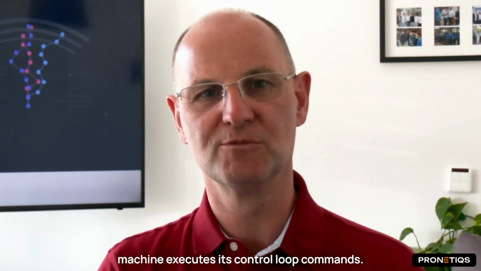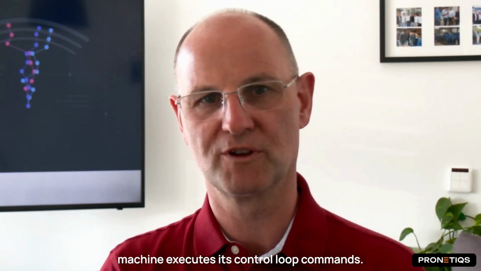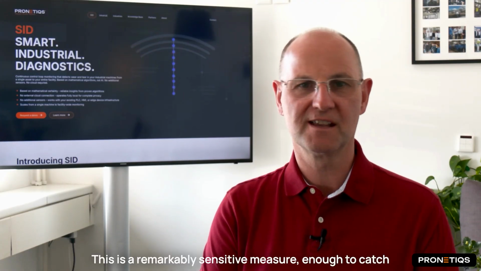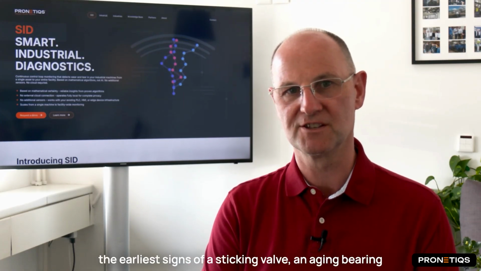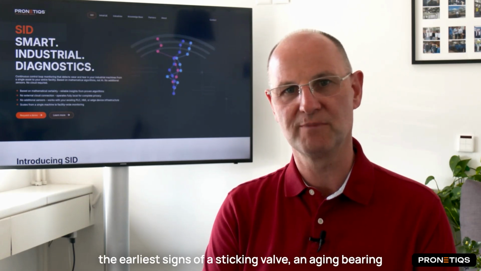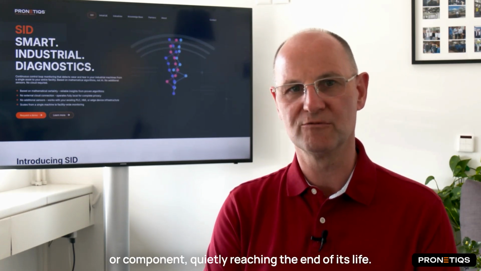SID detects mechanical wear and tear by watching one thing: how efficiently your machine executes its control loop commands. This is a remarkably sensitive measure, enough to catch the earliest signs of a sticking valve, an aging bearing, or a component quietly reaching the end of its life.